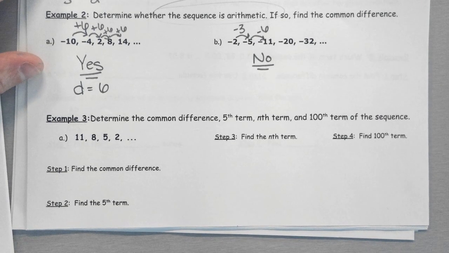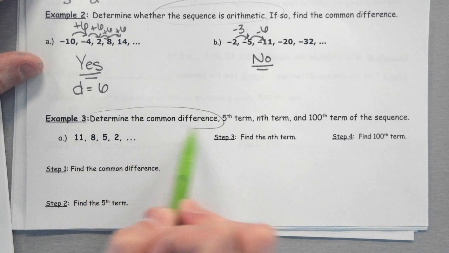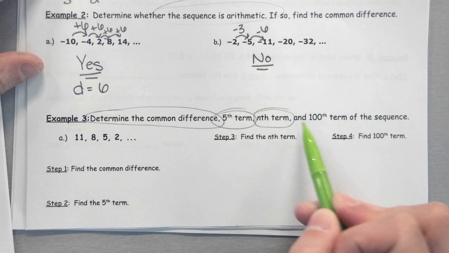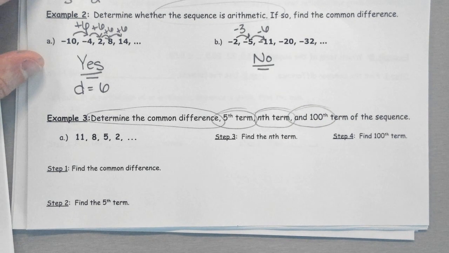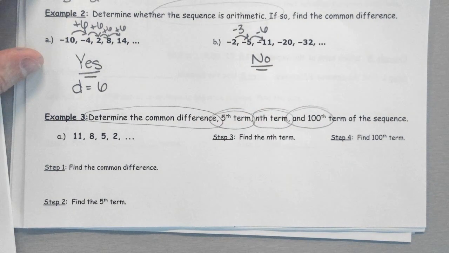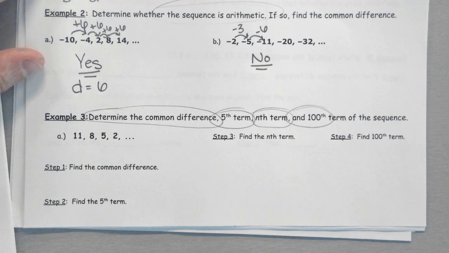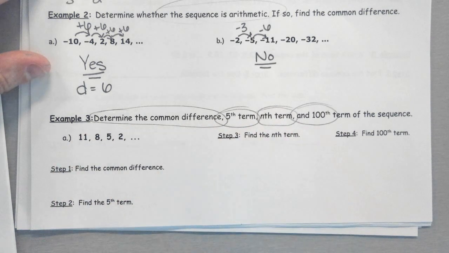Alright, so we also get into a little bit more complicated problems. So this one says, determine the constant difference. Find the 5th term, find the nth term, and also find the 100th term. So we've got 4 things on our to-do list. Let's start with the constant difference. And as you look at these, this is the order you're going to want to do it in. Sometimes you can skip around, but this is one where you're going to want to follow through in the order it's written.